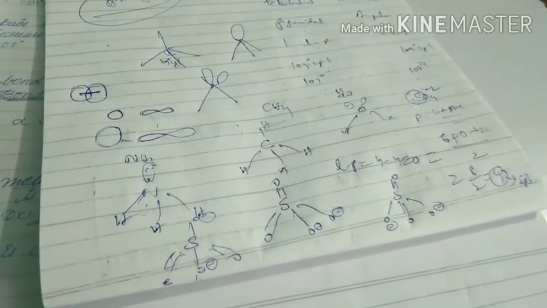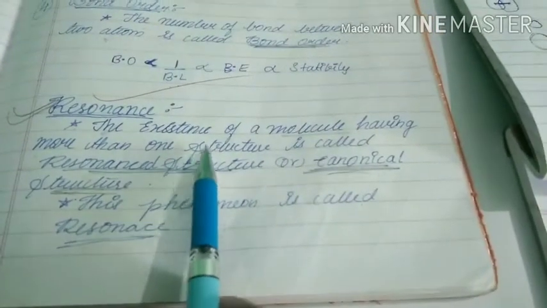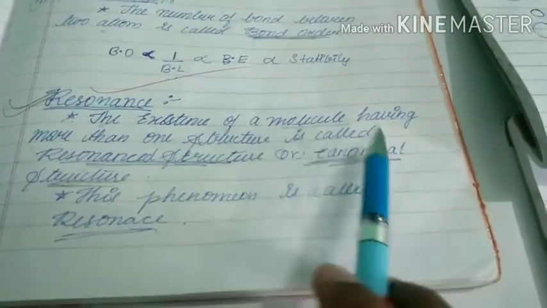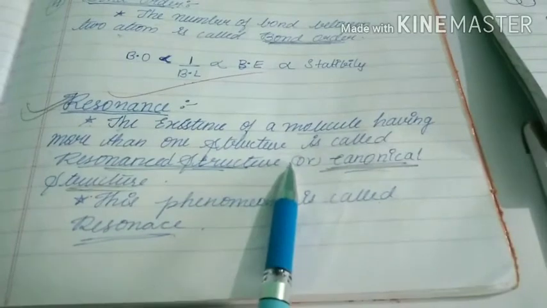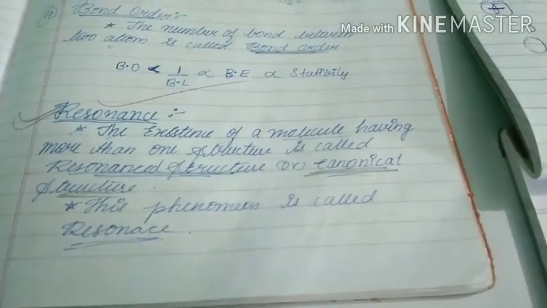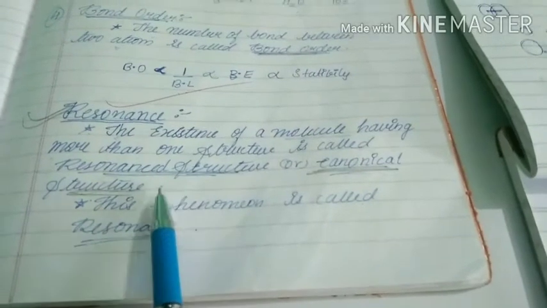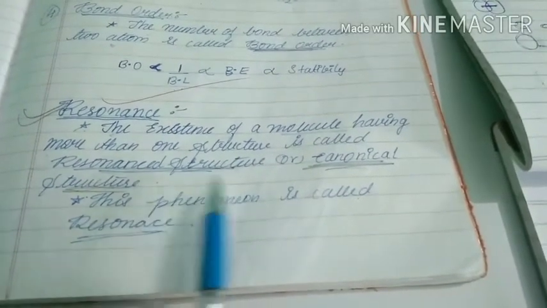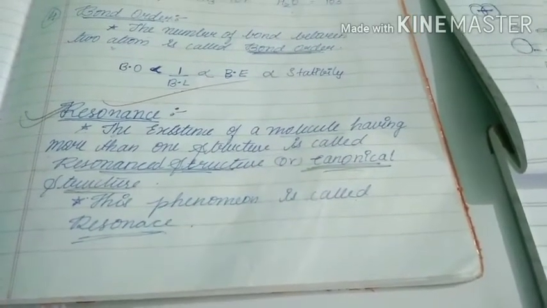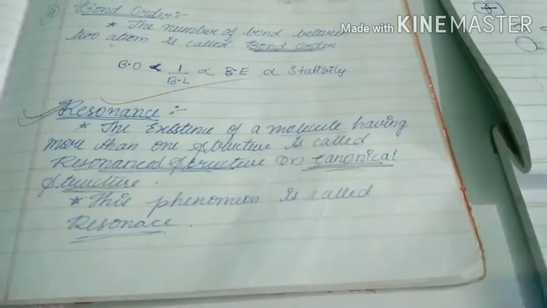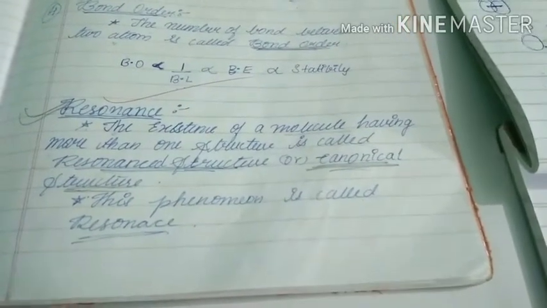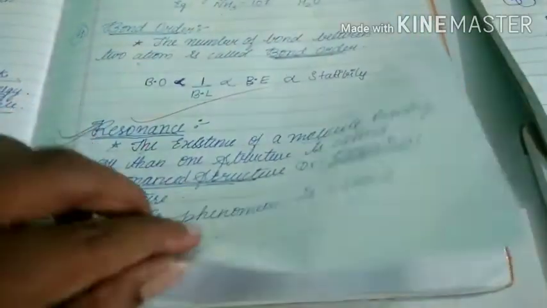So what is the definition of resonance? The existence of a molecule having more than one structure. If a molecule has more than one structure, then those structures are called resonance structures or canonical structures. This phenomenon is called resonance.